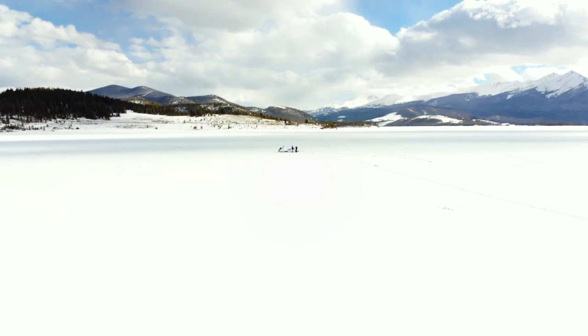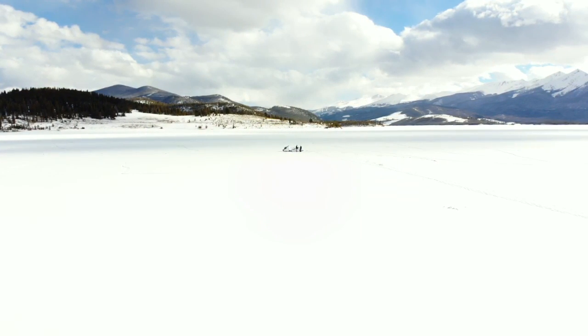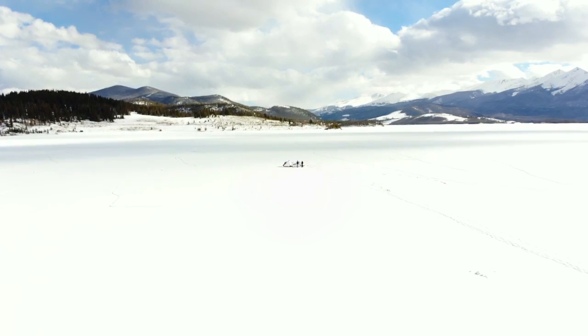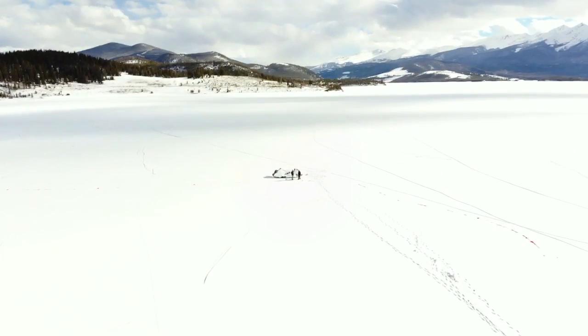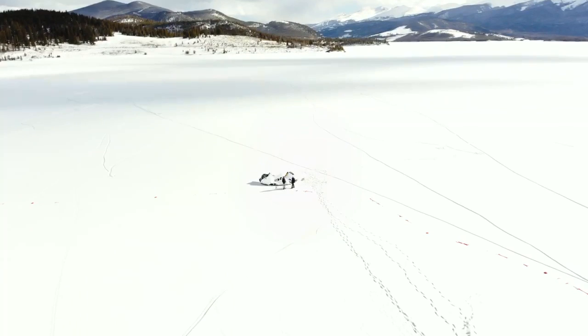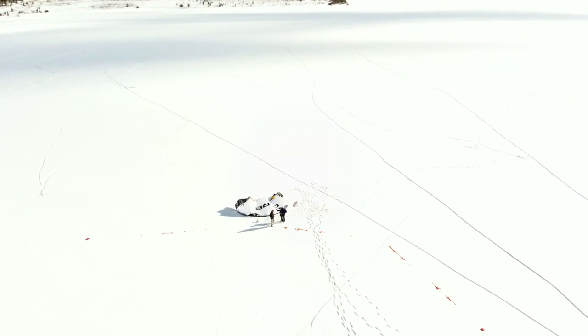All right, I'm gonna turn around, and as you can see right over there, that is where the guy's kite was. So I'm gonna just sort of pan over that. You can see his trails in the snow.